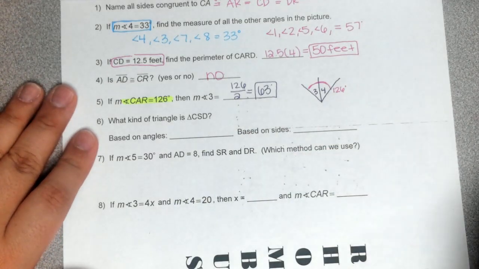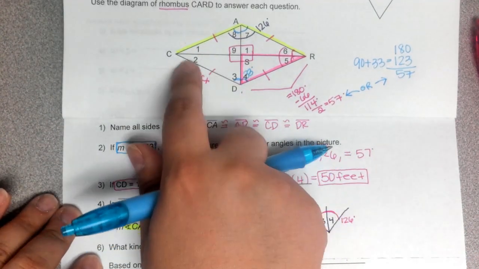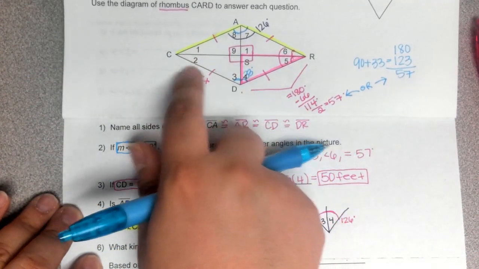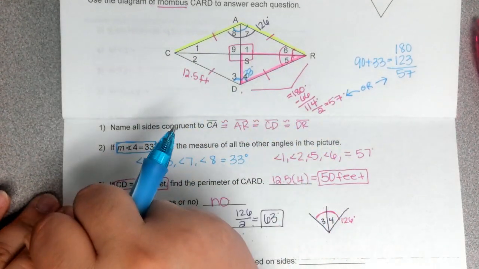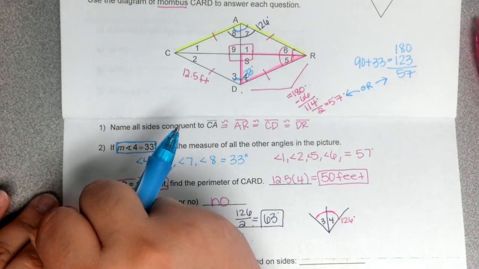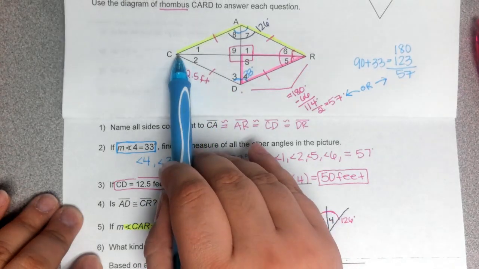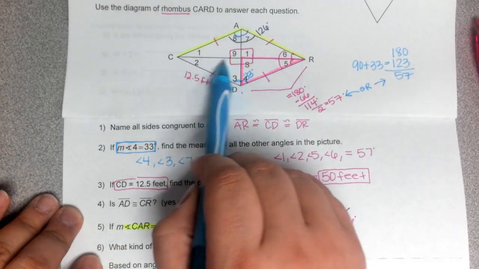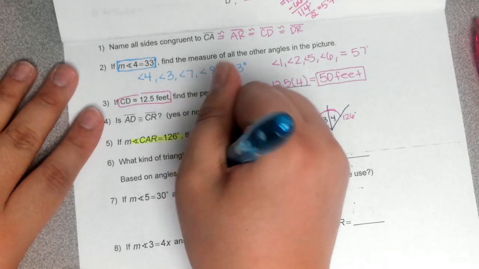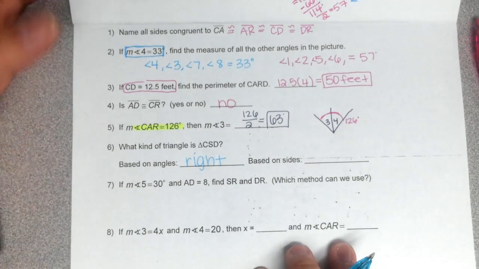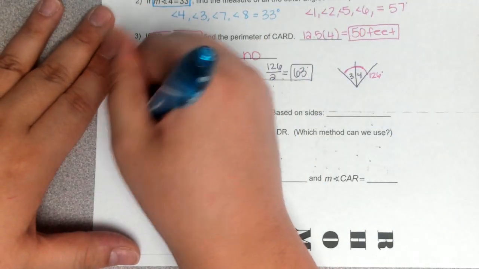What kind of triangle is CSD? What kind of triangle is that? C to S to D, a right triangle. It's just a right triangle, and we don't need to answer the... well, it's a scalene, but I'm not worried about that. We're going to skip number 7.